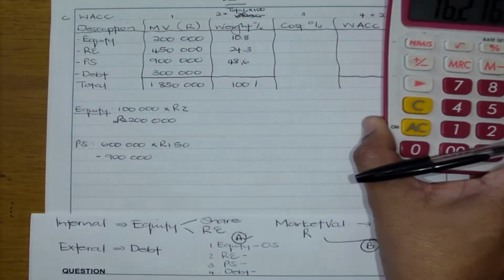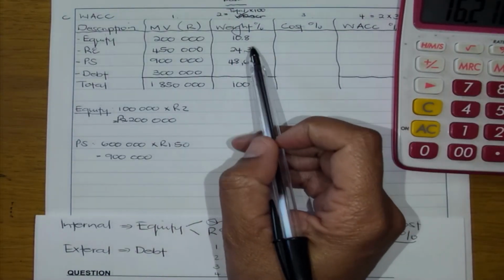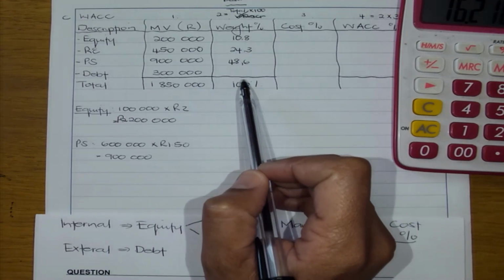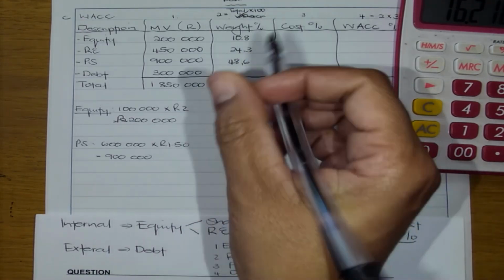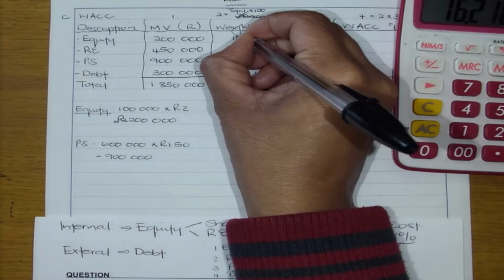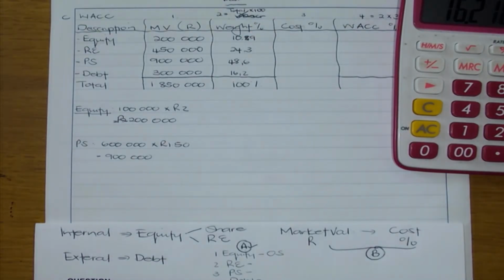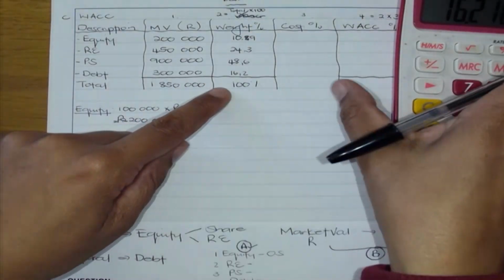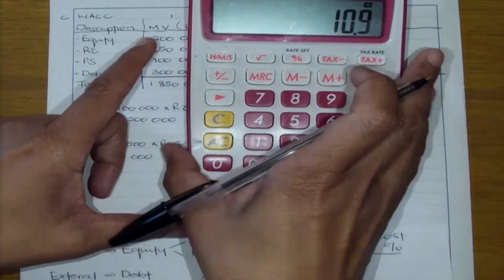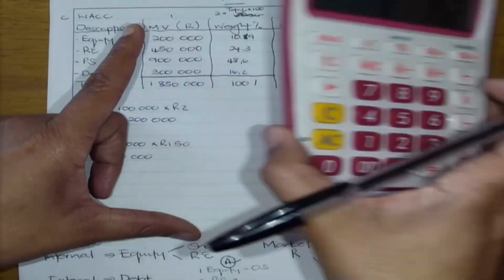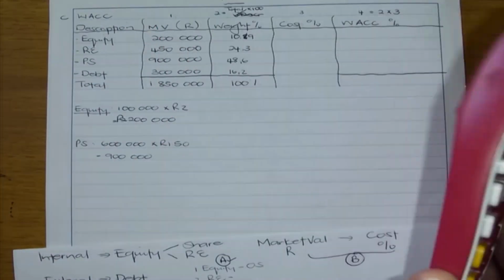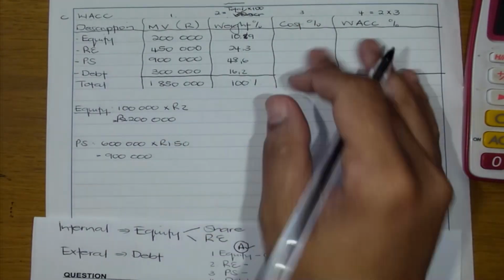16.2. That basically means that I can now just change one of the amounts. Remember, this must be equal to 100. So I'm going to say 16.2, and then I'm going to change this 8 to a 9, right? So that it can balance. Okay, so I'm going to say 10.9 plus 24.3 plus 48.6 plus 16.2 gives me 100. I'm happy, right? Then I've got my cost and my WACC.